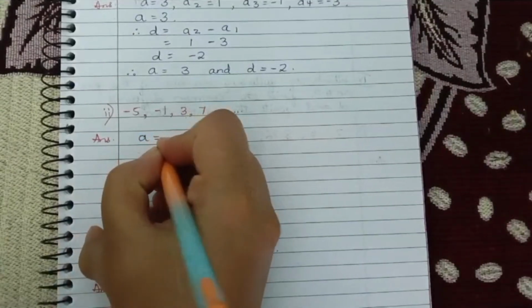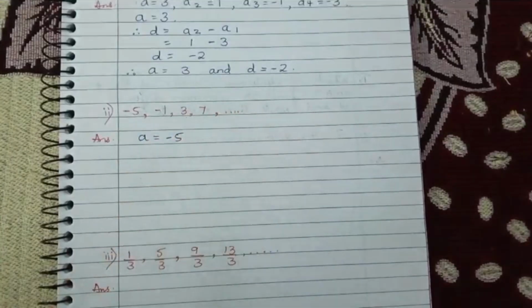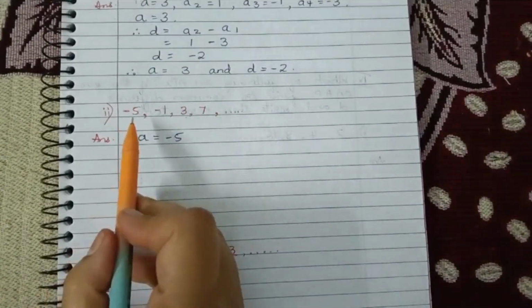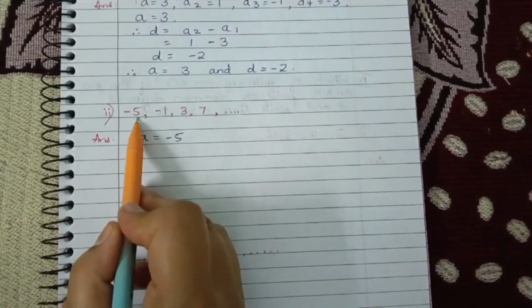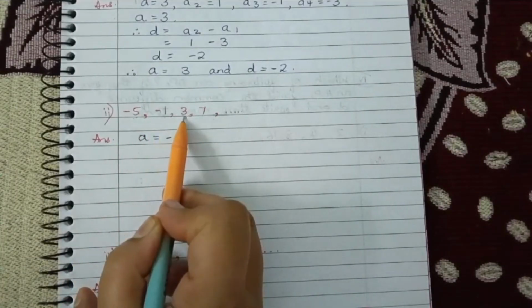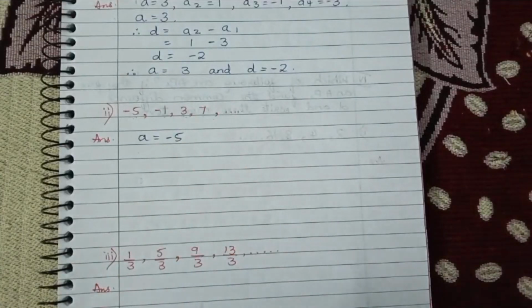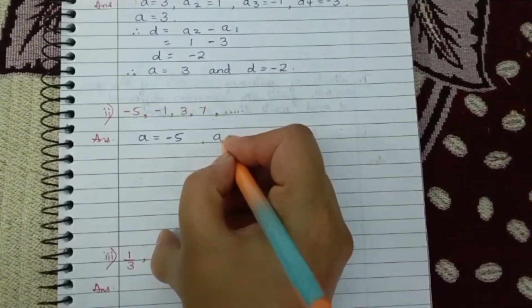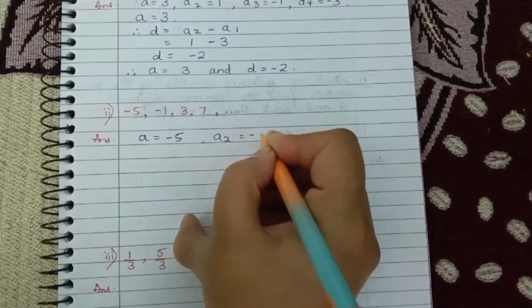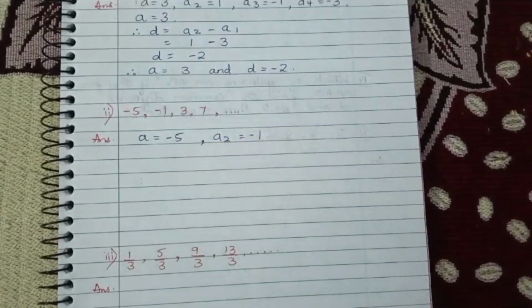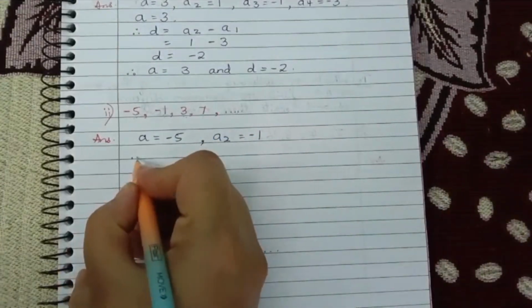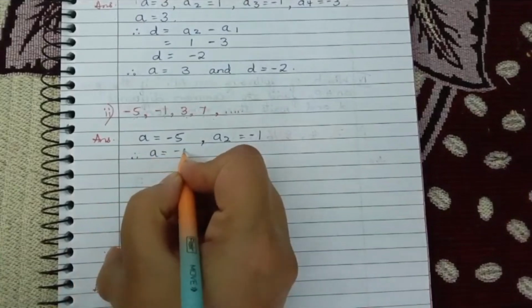Now a is equal to minus 5. Always the first term will be the first digit of the question. That is, the a value will always be first. Second will be a2, a3 and a4. Okay, now a2 is minus 1. Now therefore a is minus 5.